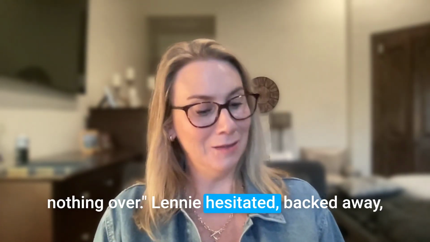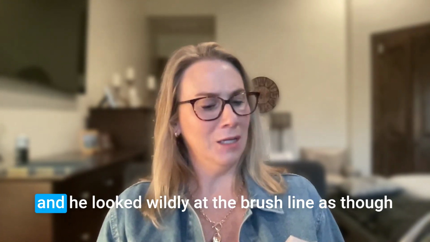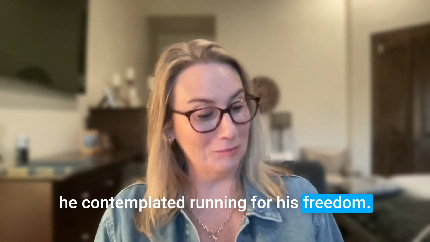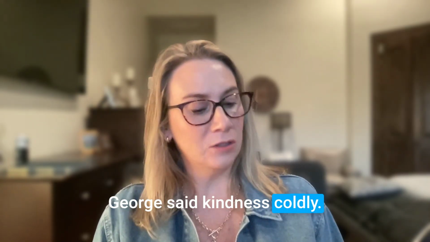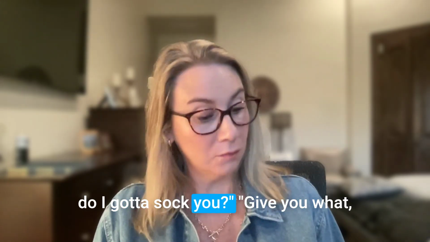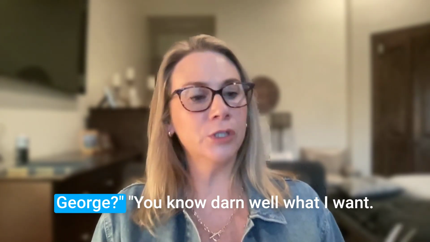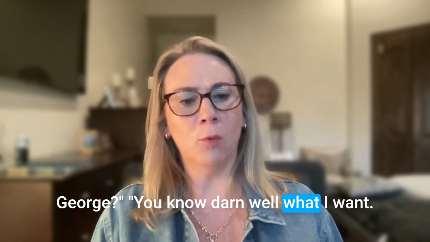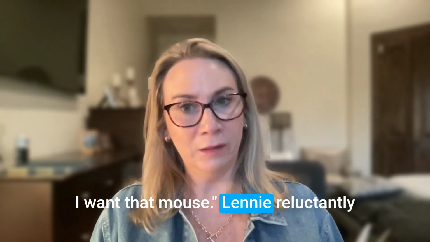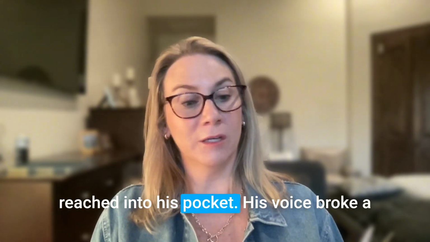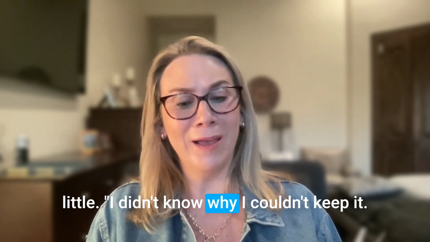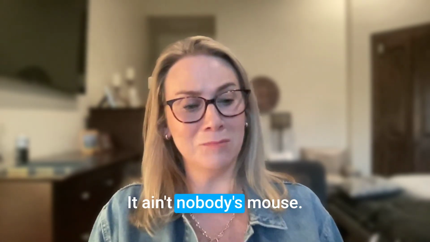Lenny hesitated, backed away, and he looked wildly at the brush line as though he contemplated running for his freedom. George said coldly, "You gonna give me that mouse or do I gotta sock you?" "Give you what, George?" "You know darn well what I want. I want that mouse." Lenny reluctantly reached into his pocket. His voice broke a little. "I didn't know why I couldn't keep it. It ain't nobody's mouse.